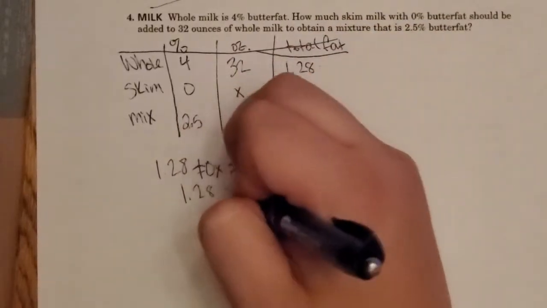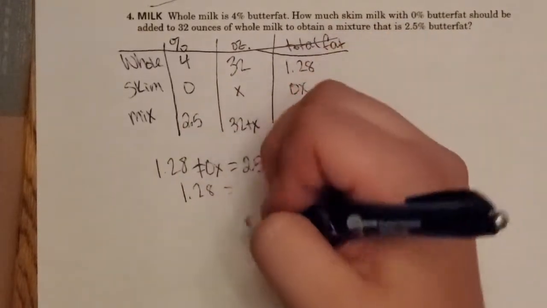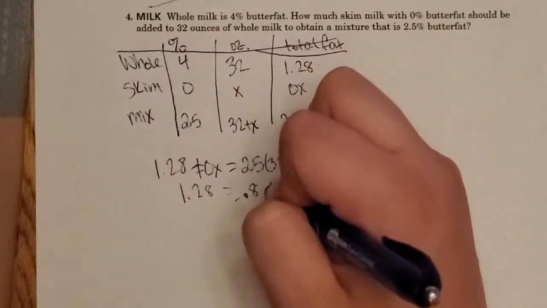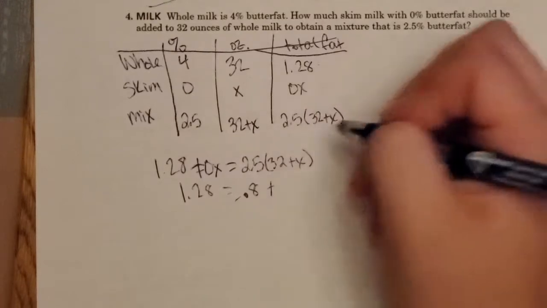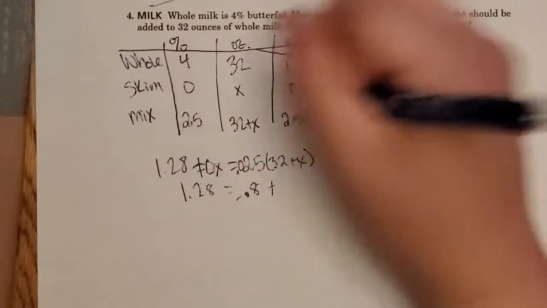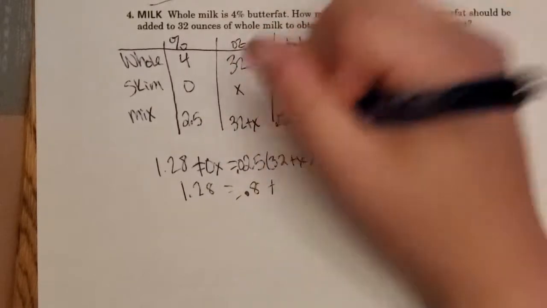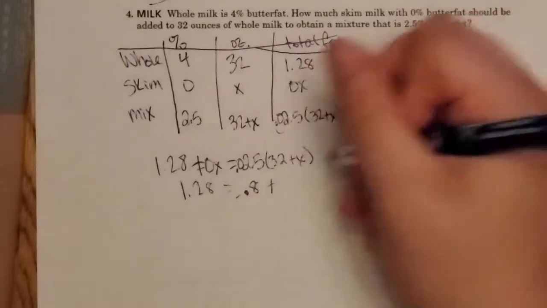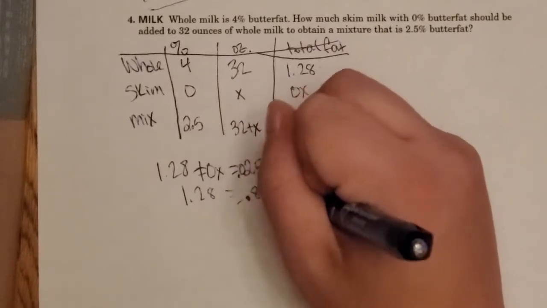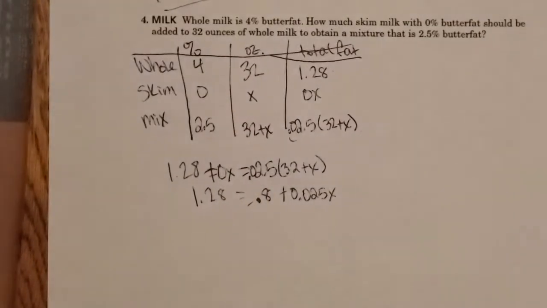So 1.28 equals 0.8 plus, sorry, this should be 0.025 because we're doing percent, so we need to move our decimal. 0.8 plus 0.025x.